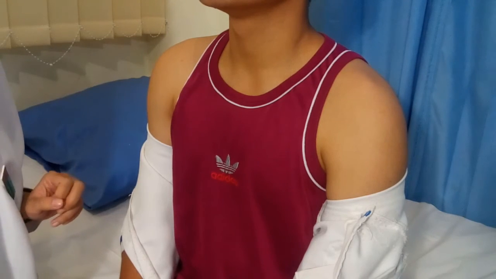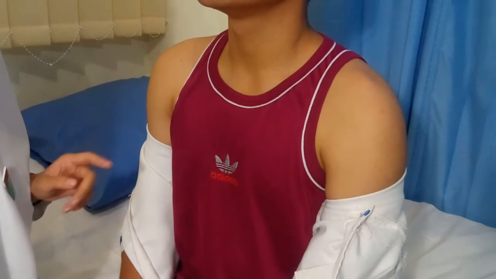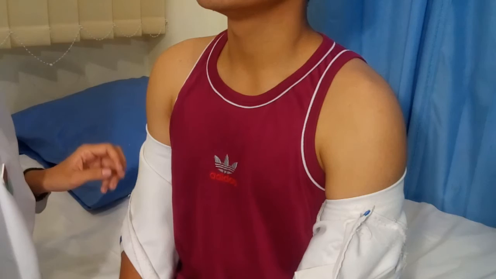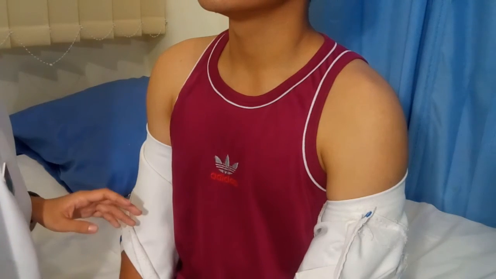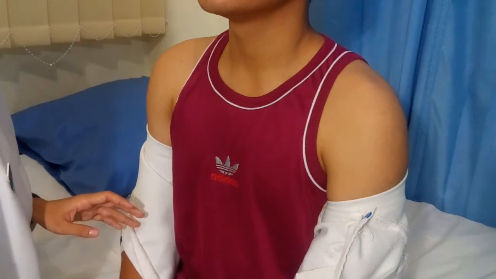When a lymph node is found, it is important to comment on the following characteristics: location, size, shape, mobility, tenderness, and texture. Okay everybody, that's all about the lymphatic node assessment.